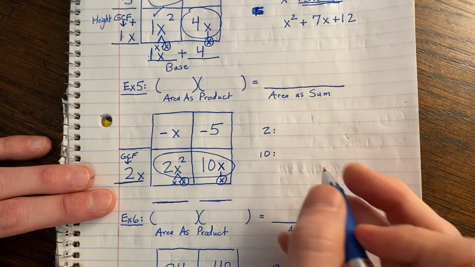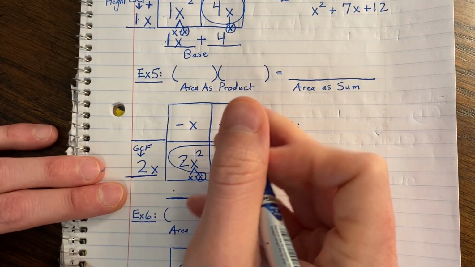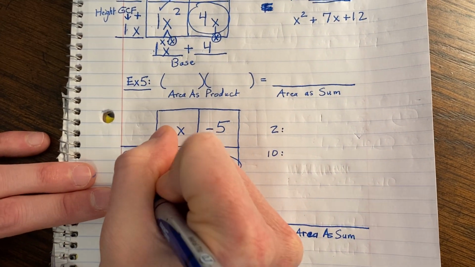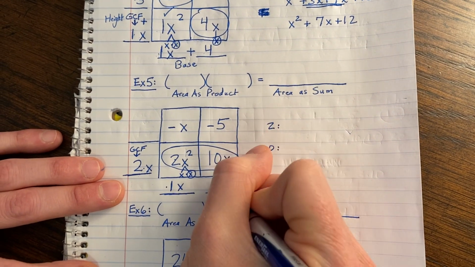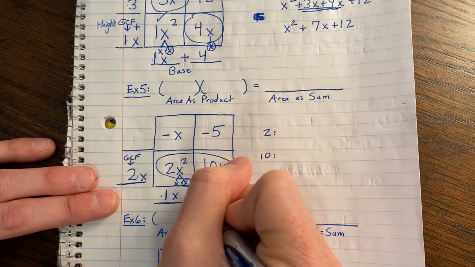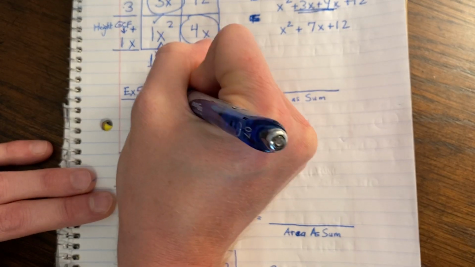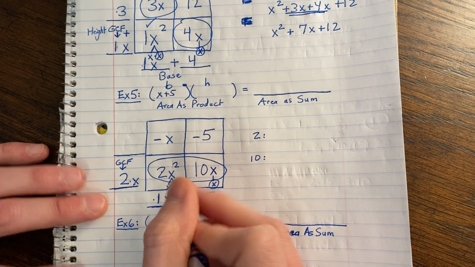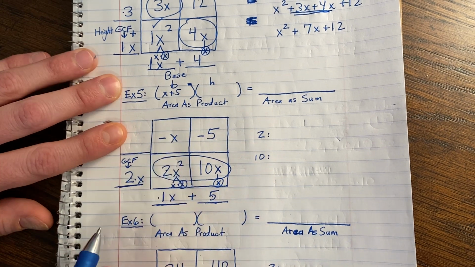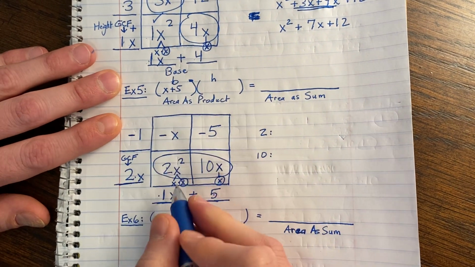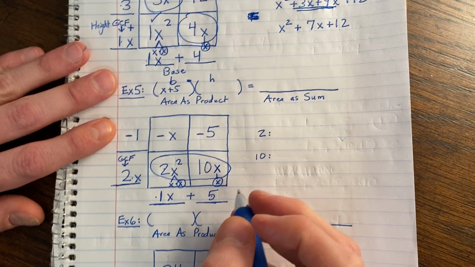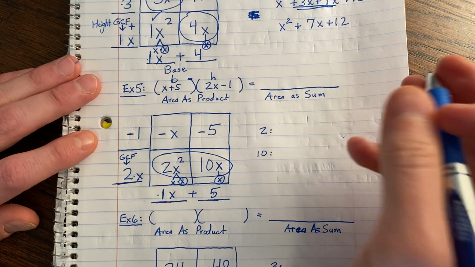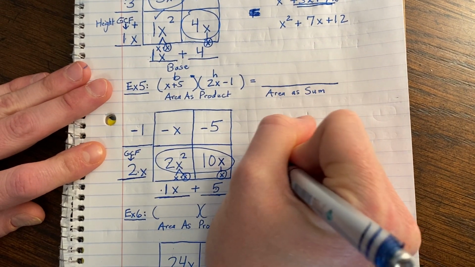Now let's find the base and height. 2 times what gives us 2? It's 1. X times what gives us x squared is x. 2x times what gives us 10x? Well, times 5. 2x times 5 gives us 10x. There's our base. So we have x plus 5, our base, times our height. Our height, well, the last one, we have 1x times what gives us negative x? Negative 1. To make this negative, you just multiply by negative 1. So we have 2x minus 1. Okay?